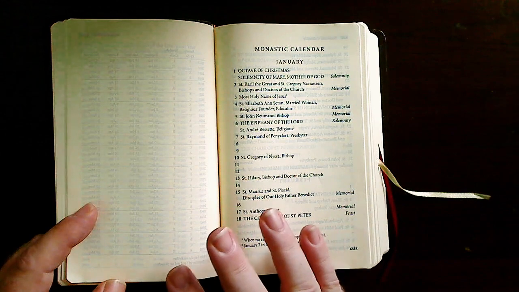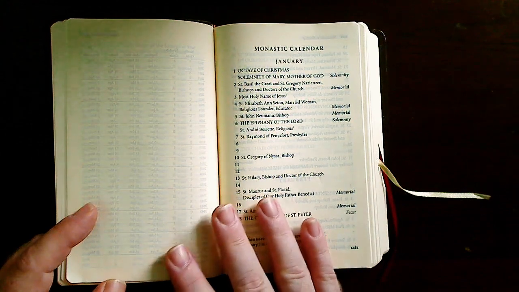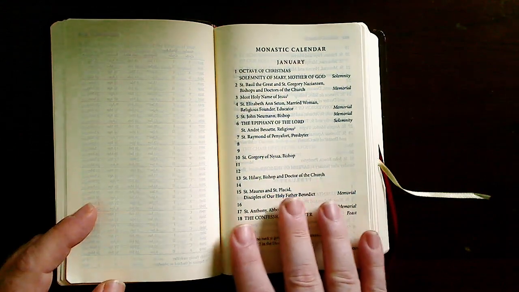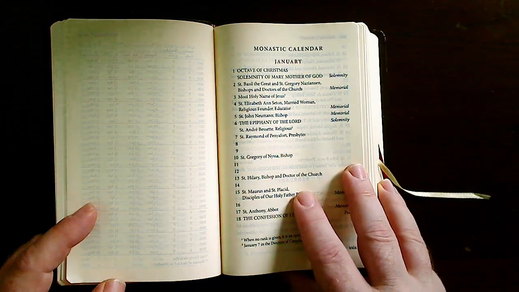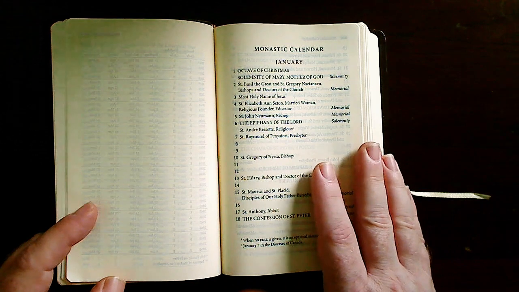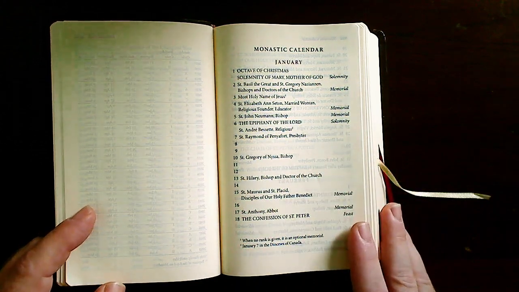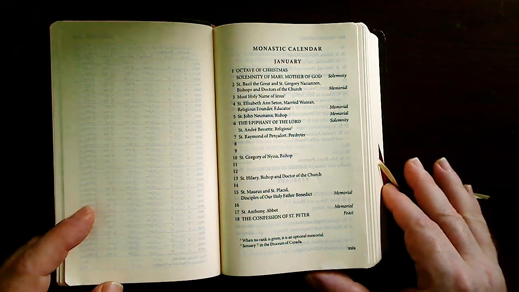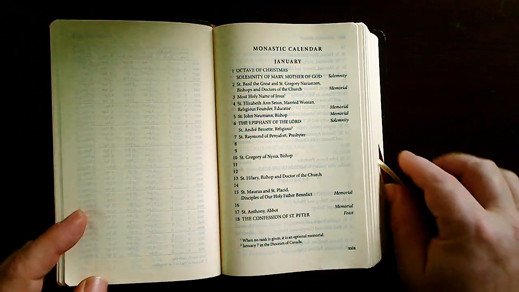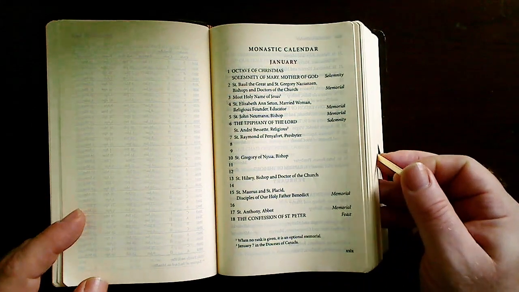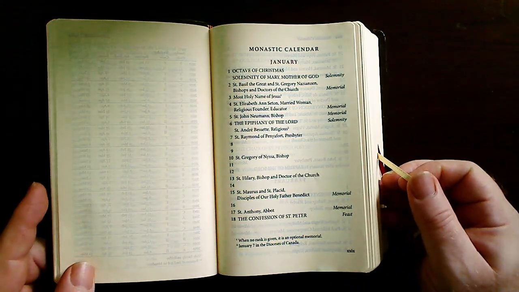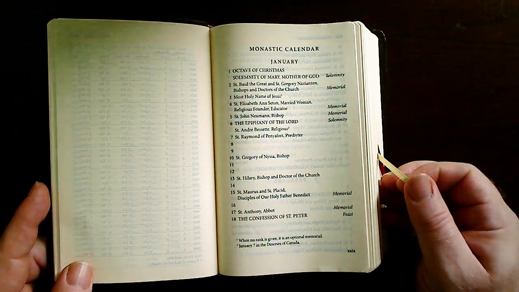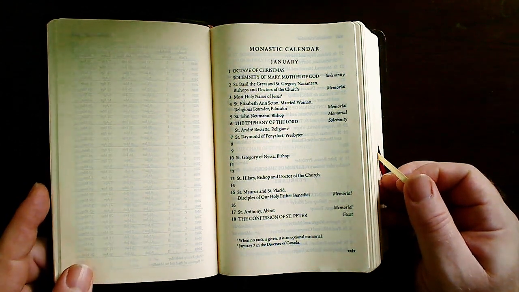But in practice, unless you're part of a community that is canonically bound to pray this in a particular way, the whole thing's optional. But we'll leave that to later. How we go about that might be a good subject for a future video, how we go about deciding what our personal prayer practice is going to be. So we have solemnities, and we have feasts, and we have memorials.